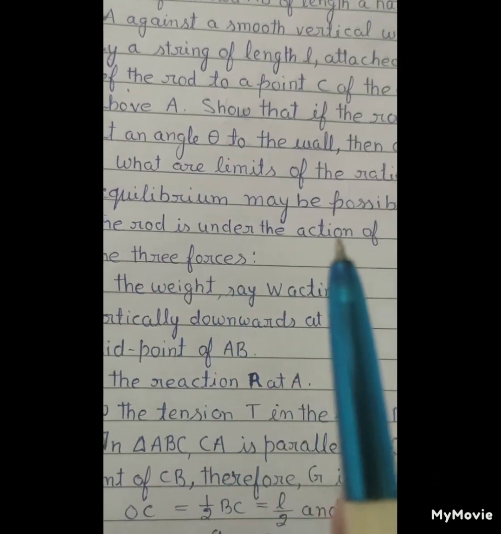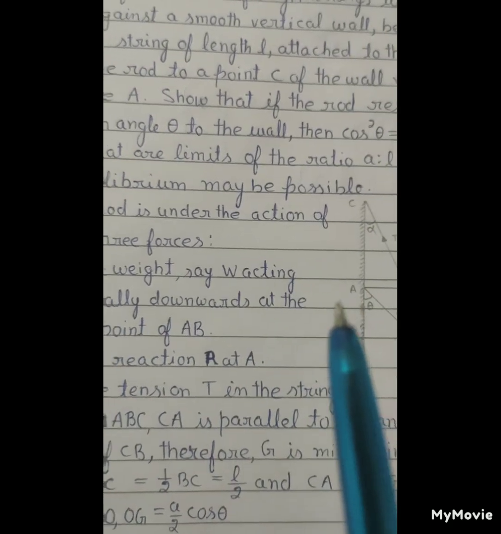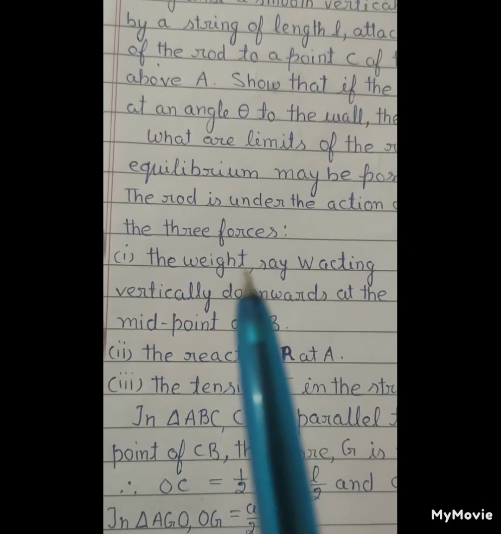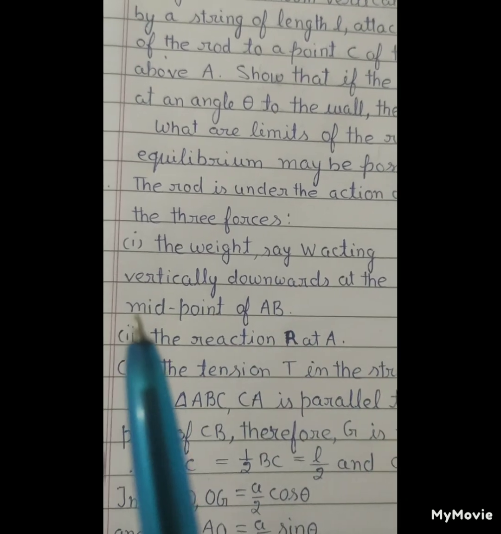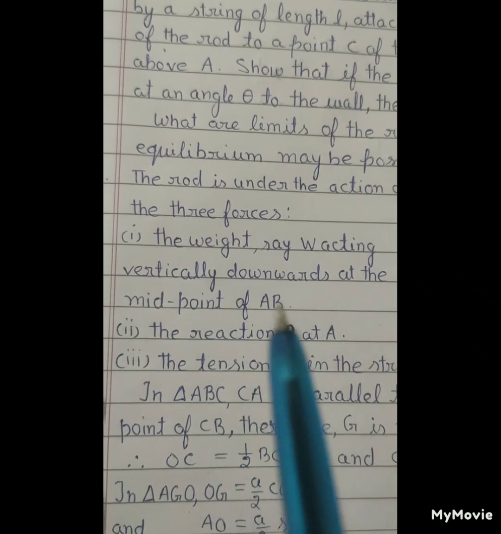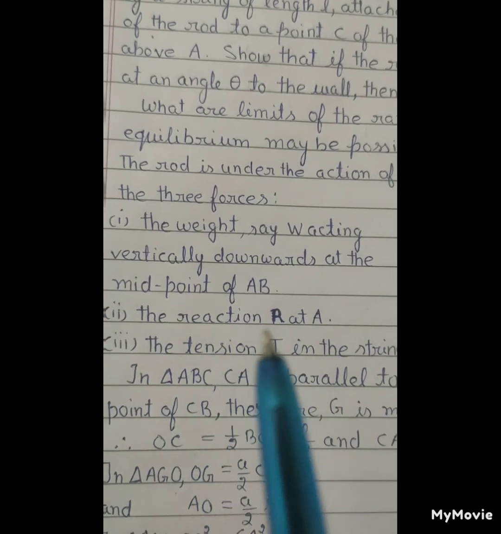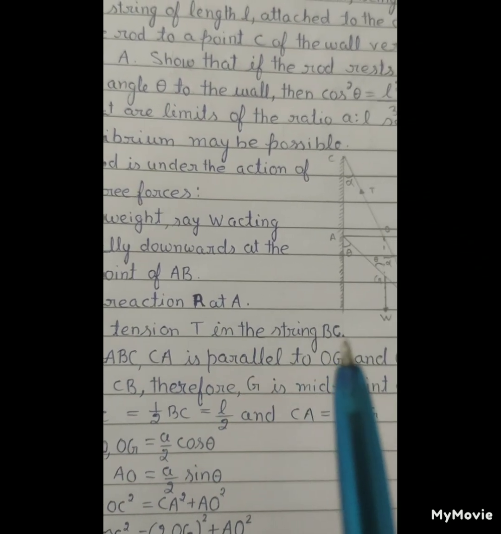Solution: the rod is under the action of three forces. The weight W acting vertically downward at the midpoint of AB, the reaction R at A, and the tension T of string BC.